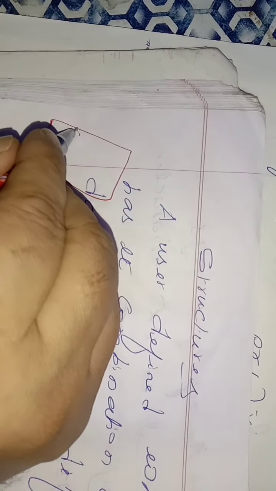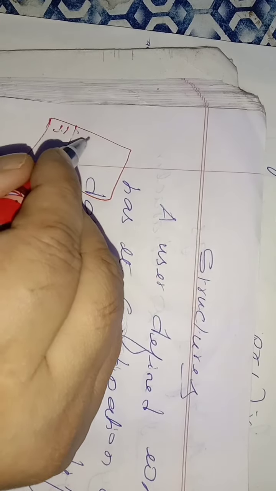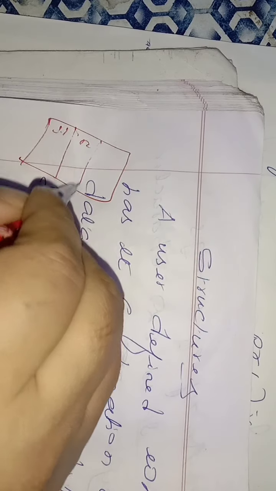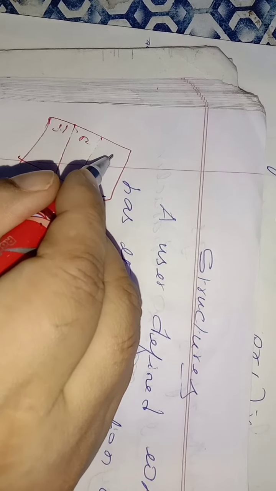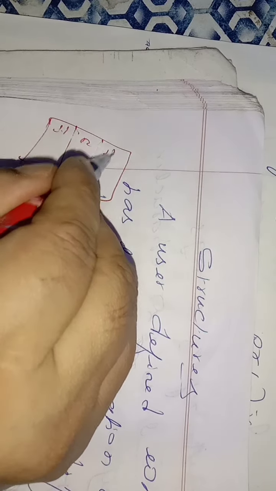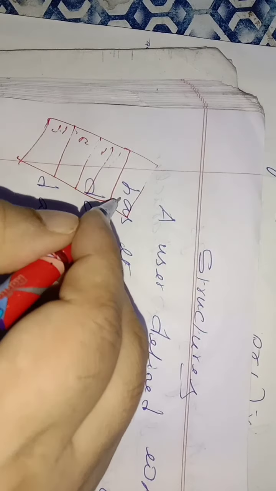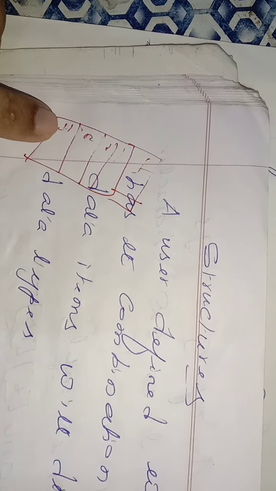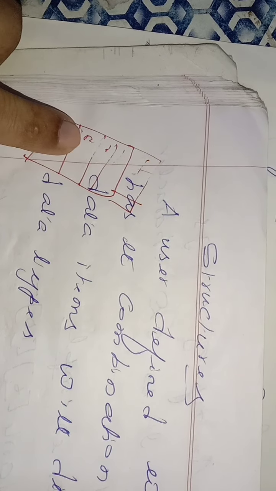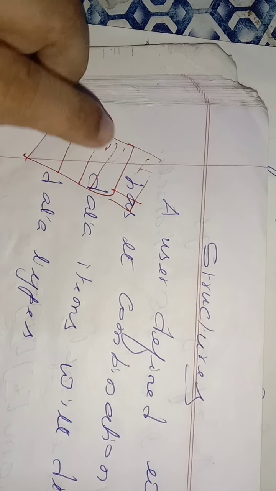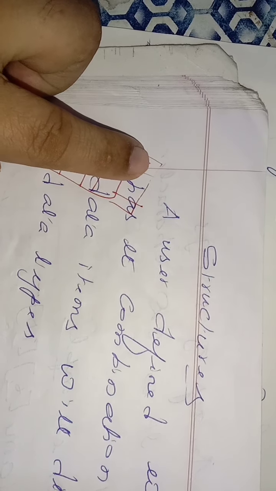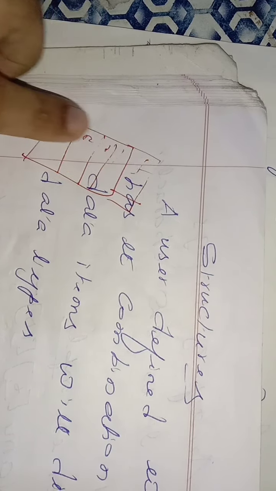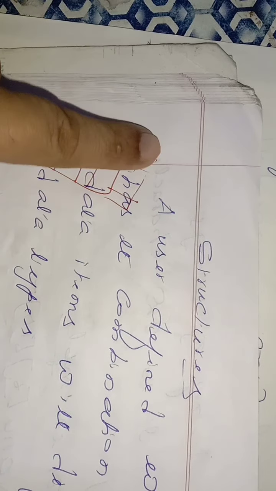Take the record of a student. Your first item, the serial number, will be an integer. The name will be characters. His marks will be integers. And the average will be floating point. So the serial number is integer, the name is alphabet, the marks are integers, and the average is float. All these data types clubbed together form a record.